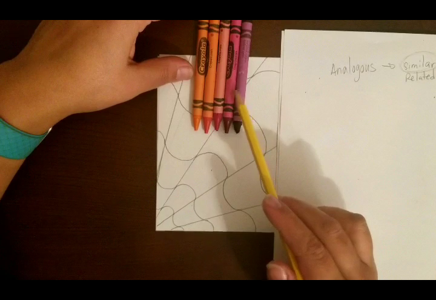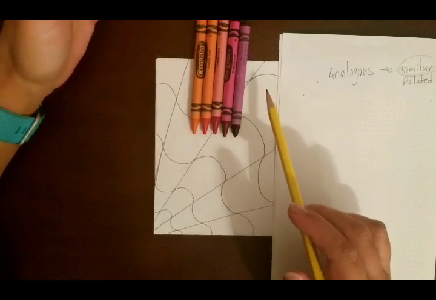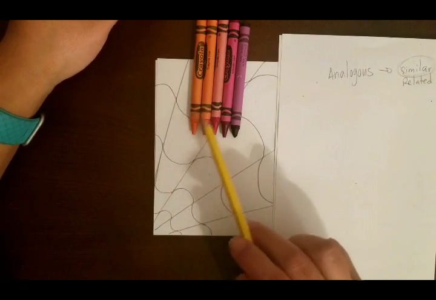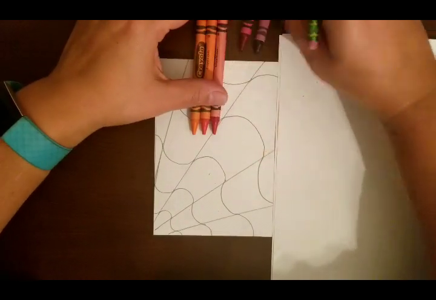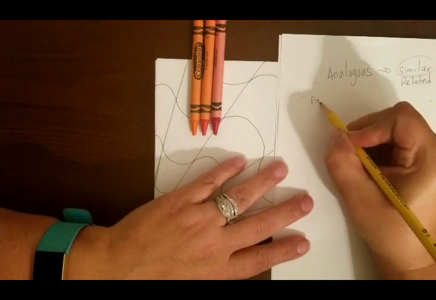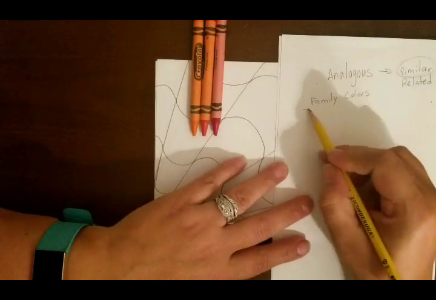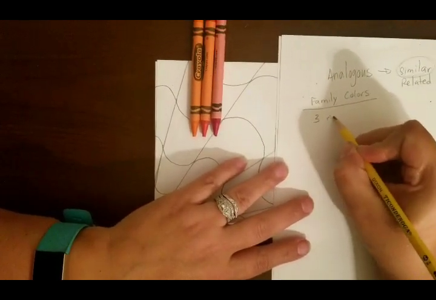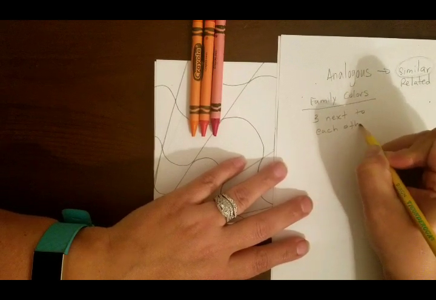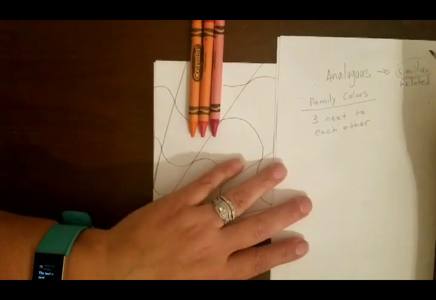Based off of what we can see with our eyes, these two colors on the right side of red don't really look very similar. In fact, the red orange and the orange almost look completely identical. So I pull away the red purple and the purple and focus just on those similar colors. This is what we call a family of colors. We're going to stick to a group of three colors that are next to each other on the color wheel. That's basically how you can tell which colors are analogous colors.